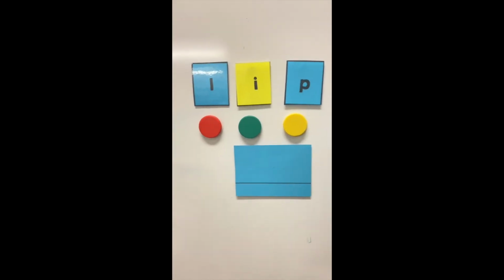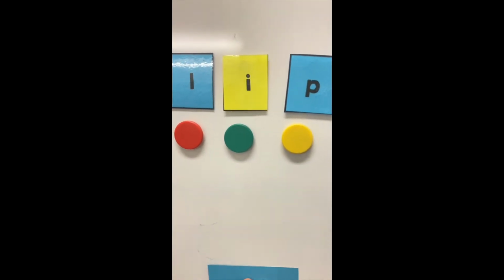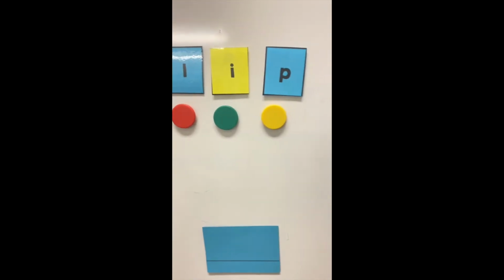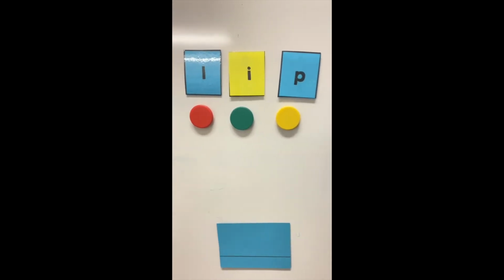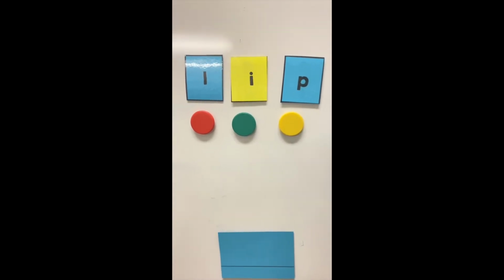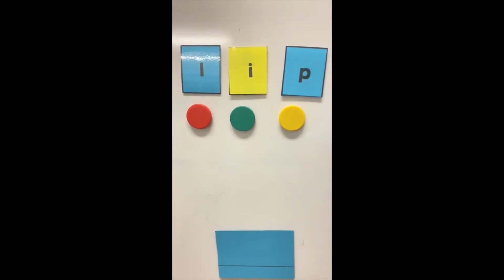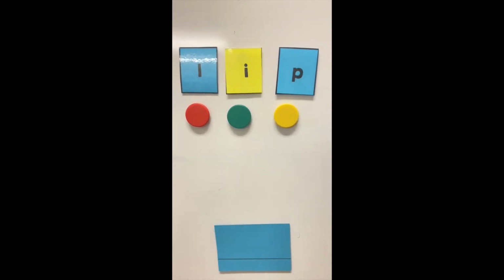Today I was presenting different strategies for how to decode CVC words because a lot of my students are having a hard time blending the sounds together, which again means we do need to still work on phoneme blending and possibly segmenting. But I also want them to be practicing with the actual letters because I know there's benefit to that, and it does help with their phonemic awareness to use letters.